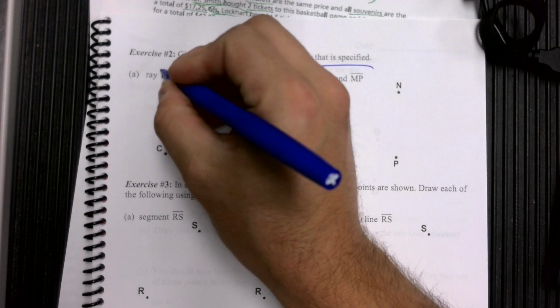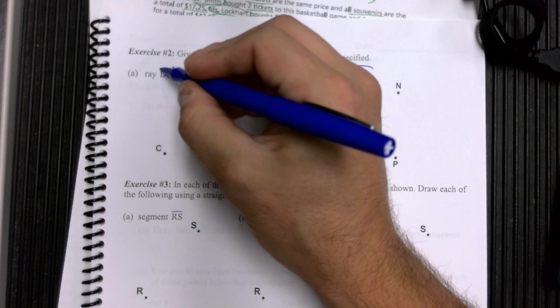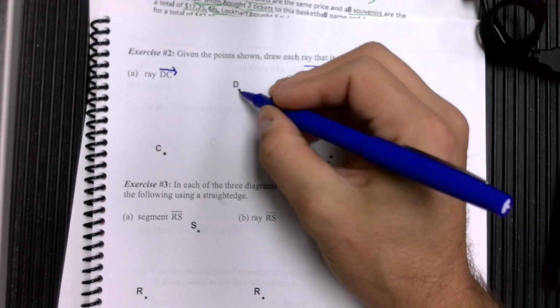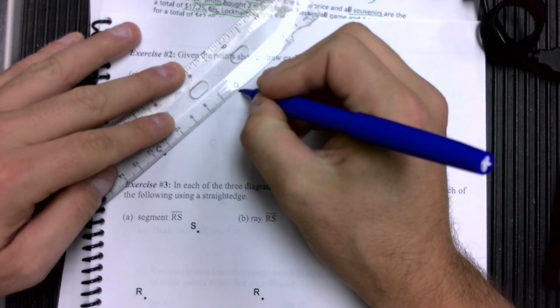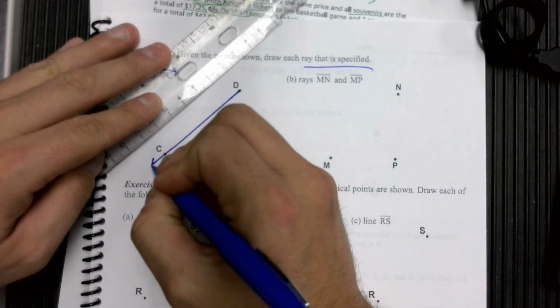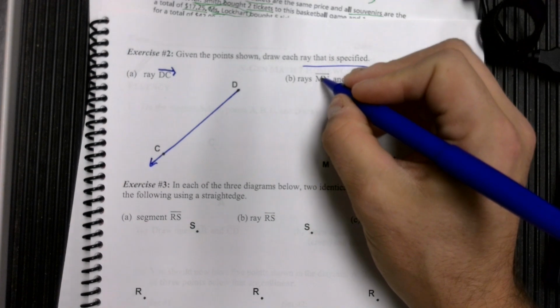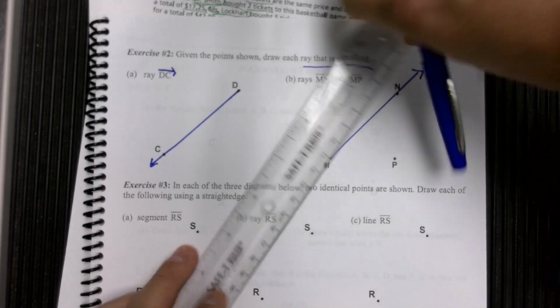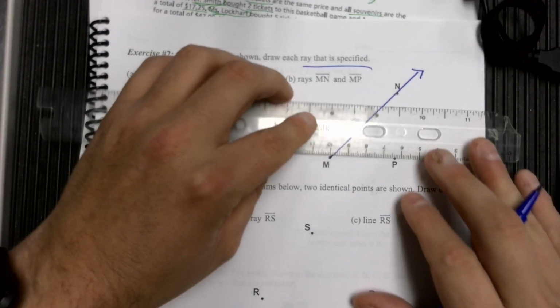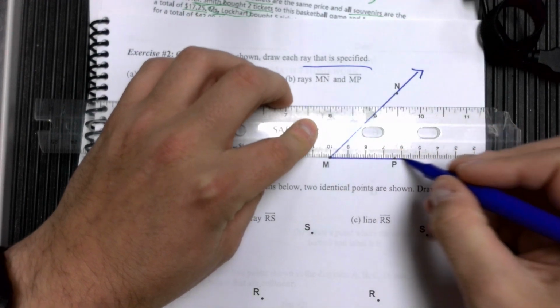So I know you can barely see this, but a ray will have an arrow pointing, which means that my endpoint starts at D. So if I'm drawing a ray starting at D and going through C, then I start at D and I draw through C, and the arrow goes past the C because it is directional. Okay, we'll draw rays MN and MP. So MN starts at M and goes through N, arrow going past the N, and MP starting at M and going through P.